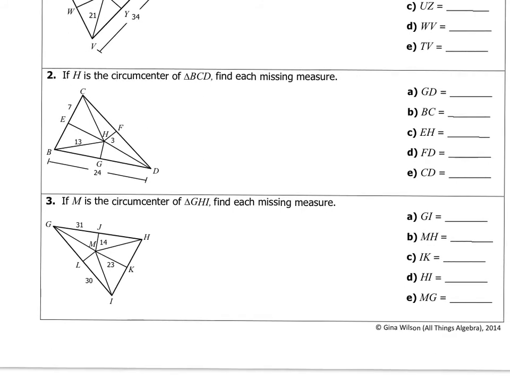As soon as circumcenter is given, you know that the sides are congruent, and then you also need to look for right triangles. If you have right triangles, at some point, most likely you're going to have to use the Pythagorean theorem to help you with solving these problems. So make sure you pause this video here and finish the rest of the practices before you move on.